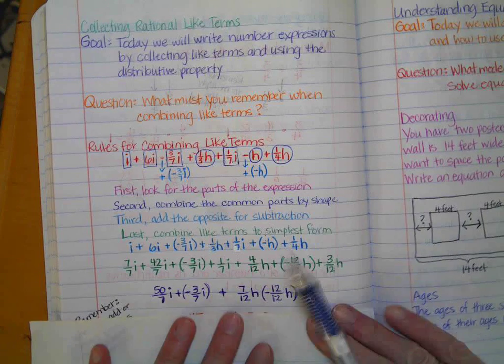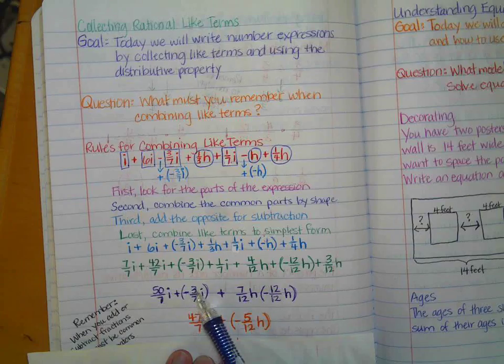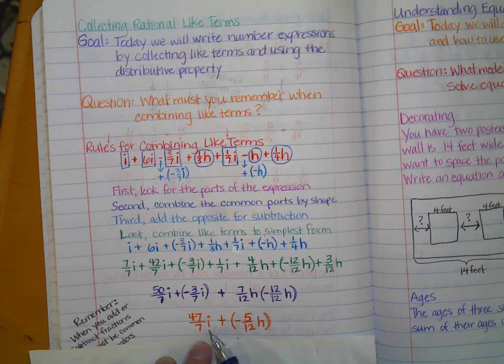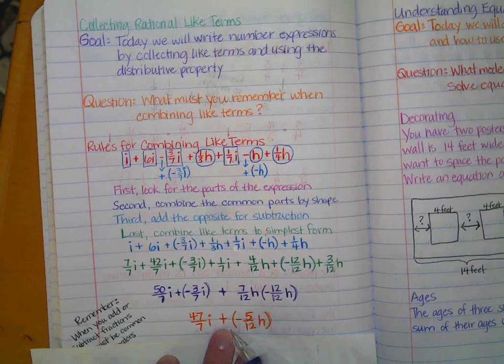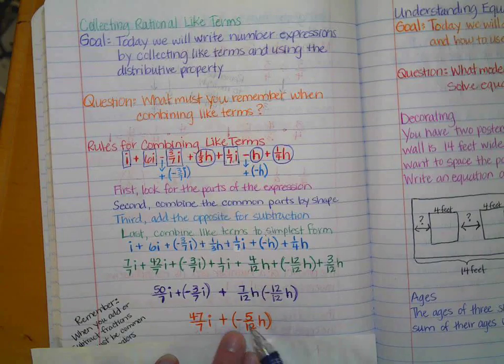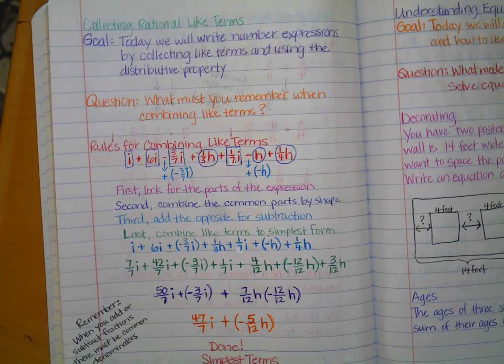So we can now combine these because they're organized in that way. So 50/7 I plus a negative 3/7 I gives me 47/7 I. Whew, that's a hard thing to say. Plus 7/12 h plus a negative 12/12 gives me a negative 5/12 h. And that is all done. Okay, that is the simplest form that it can be.